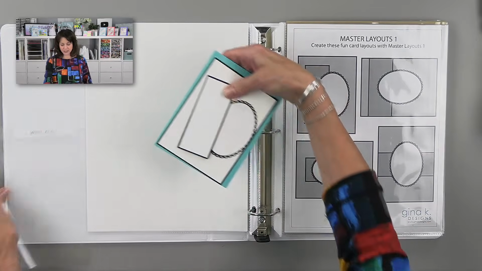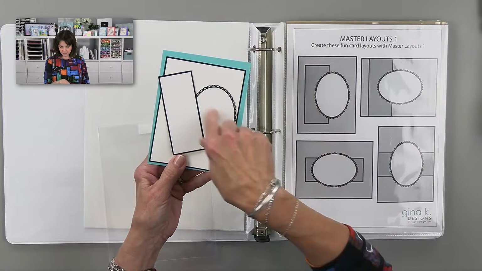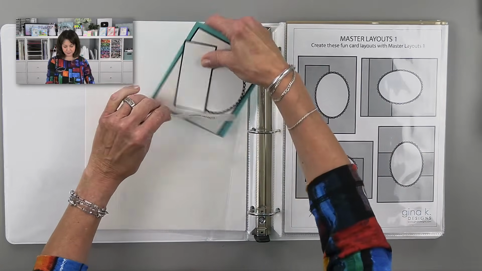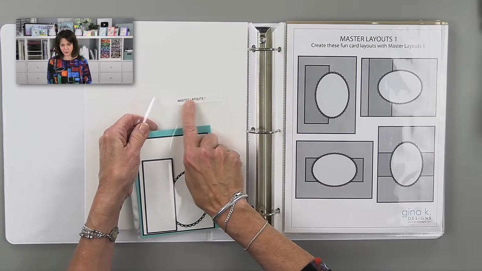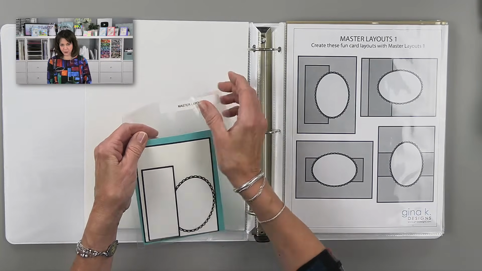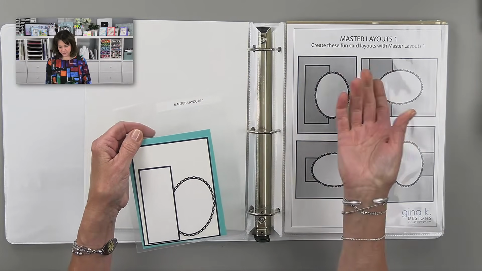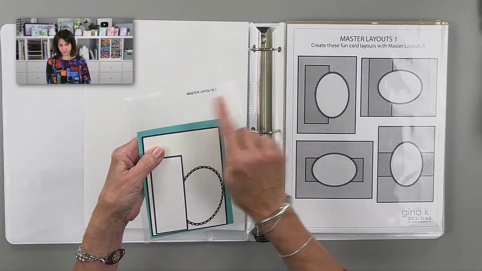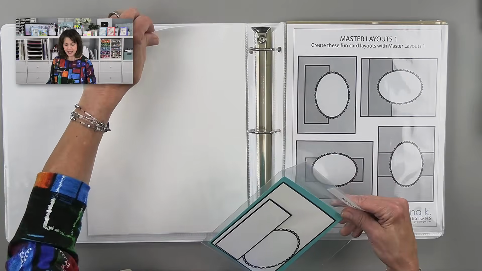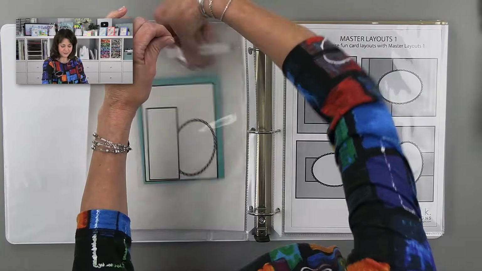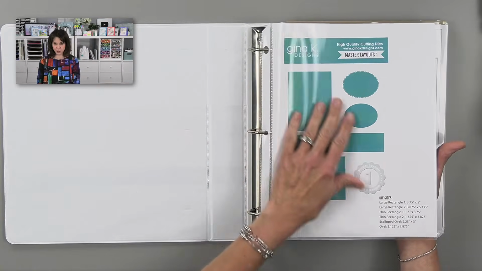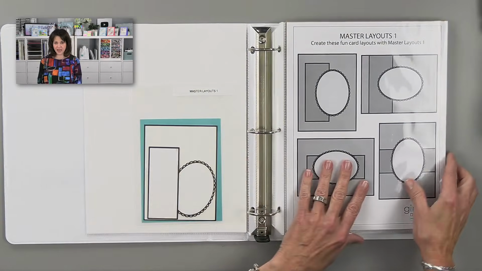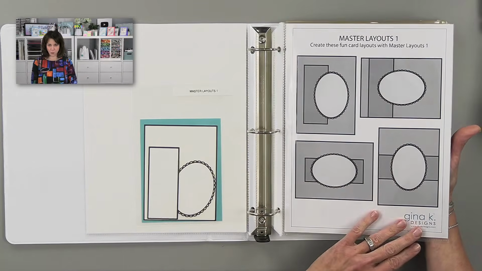So what I did was I created my little die pieces, and then I put these in a medium stamp pocket, and I just used my labeler to put on there Master Layouts 1. If you don't have a labeler, you can just write it on a sheet of paper and stick it in there, or you can just write it with a Sharpie right on the pocket. And then I'm keeping that behind this new sheet that's available for you to print out. Okay, so we have that, and then we have our Master Layouts 1 sheet.